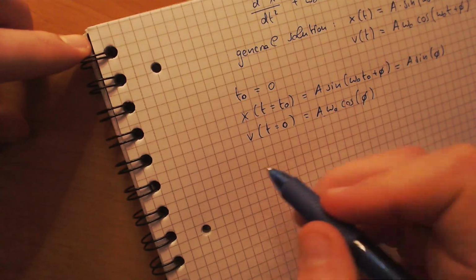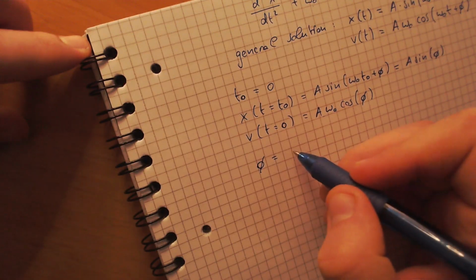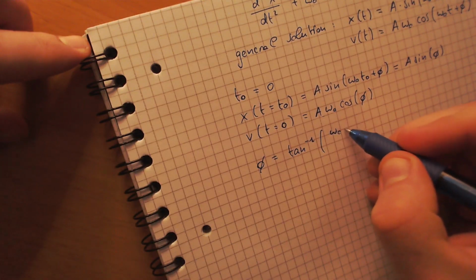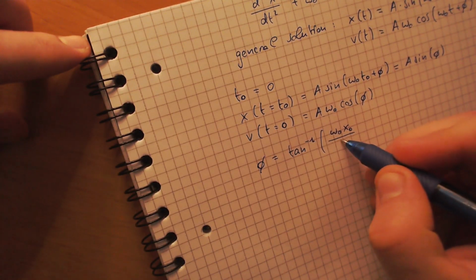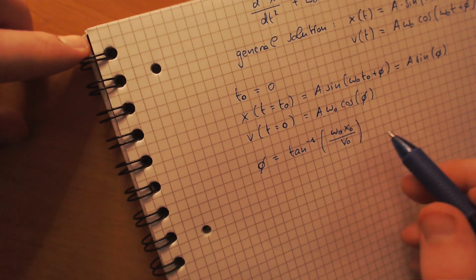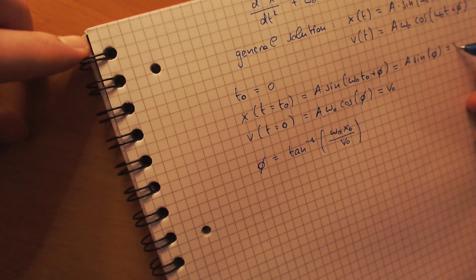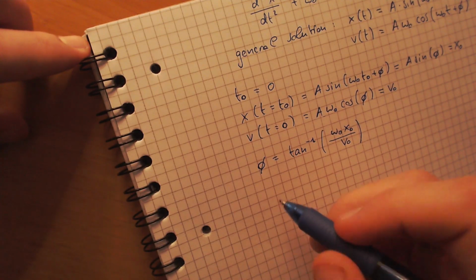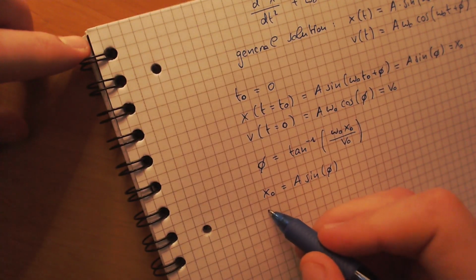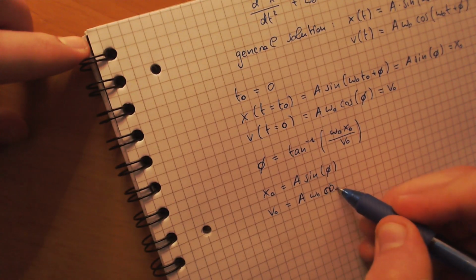And from here it is quite easy to see that, for example, phi will be the tangent to the minus 1 of omega 0 times x0 over the velocity at time 0, because if you call this value v0 and this value x0, we have that x0 is A sine of phi, and v0 is A omega 0 cosine of phi.